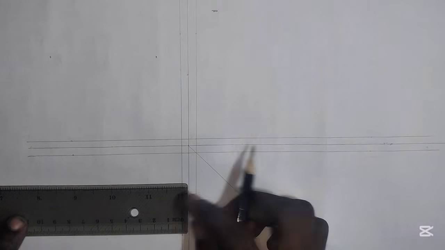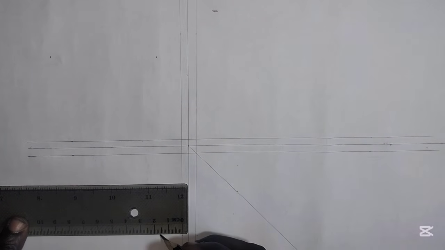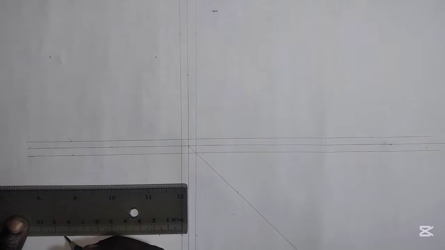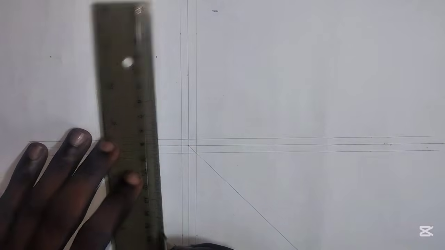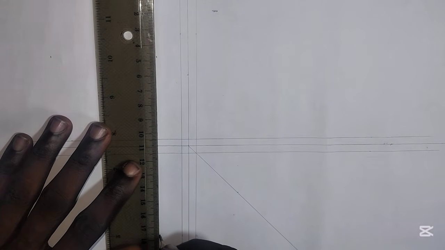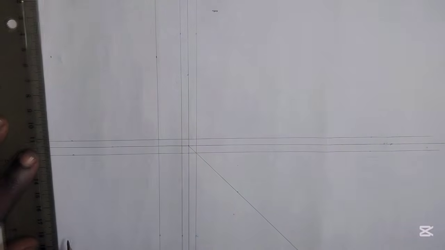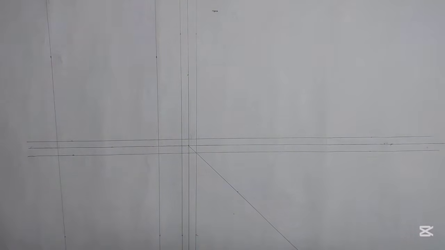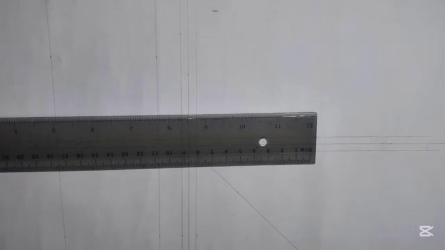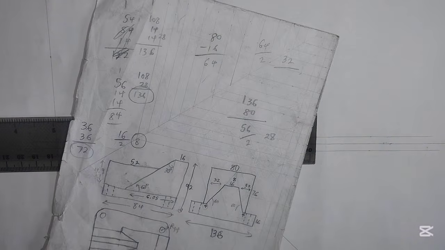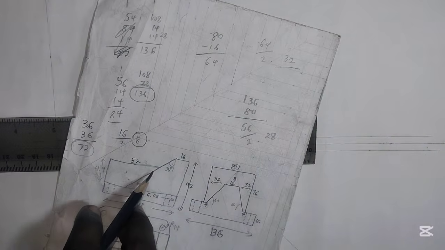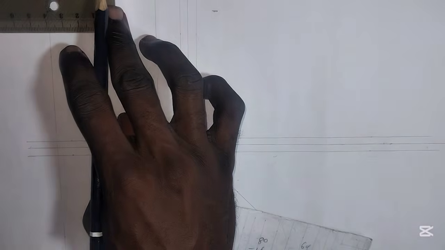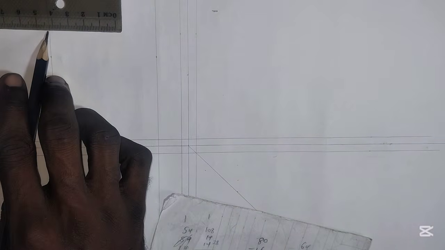Also making sure my ruler is horizontal, I'm going to mark 1.6. Then also I'm going to mark 8.4. So 1.6 and 8.4, I join together vertically like this. And the 8.4 also like this. Now after that, I also have from the sketch 52, that's 5.2 horizontally. But it's going to start from this 8.4, 5.2. So I'll do it like this.